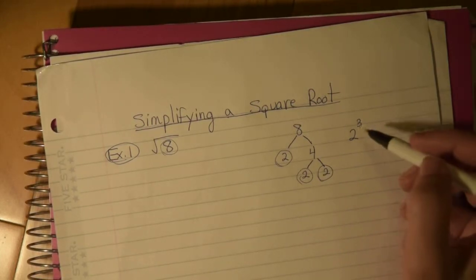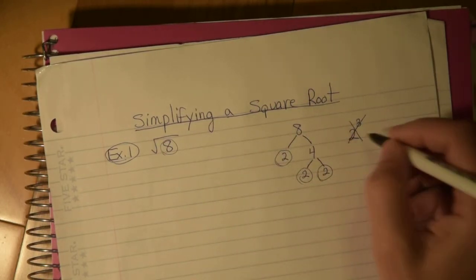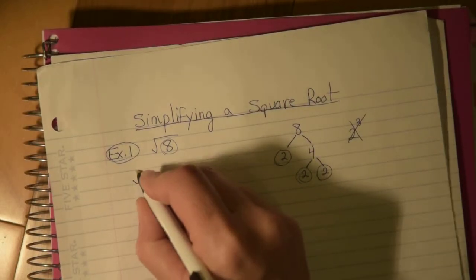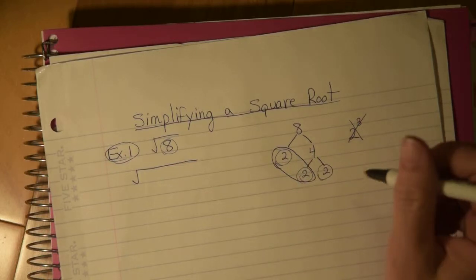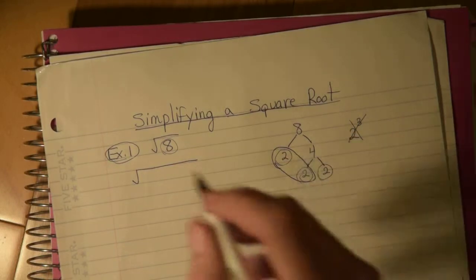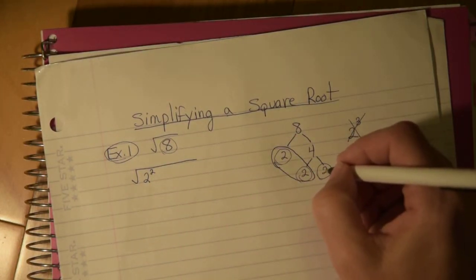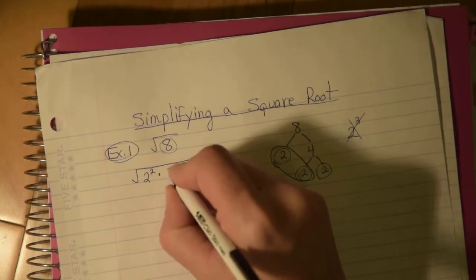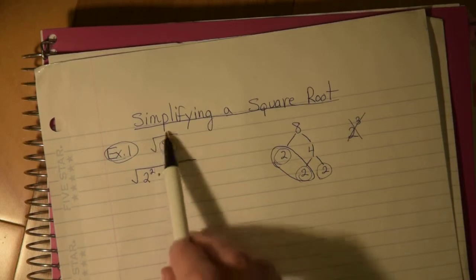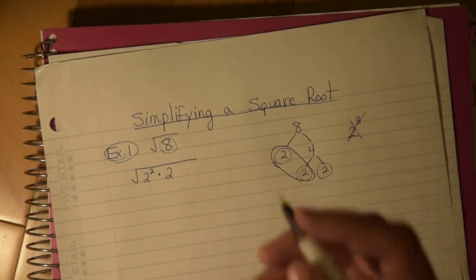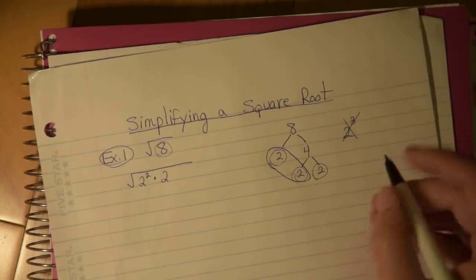But I want to pair up my factors because I'm dealing with the square root. So I want to write it a little differently. I'm going to look for all the pairs of factors I have. I have one pair of 2's, so I'm going to write it as a pair, 2 squared. And then this 2 is left over unpaired, so I'm just going to multiply by 2. This equals 8, so these two are equivalent.